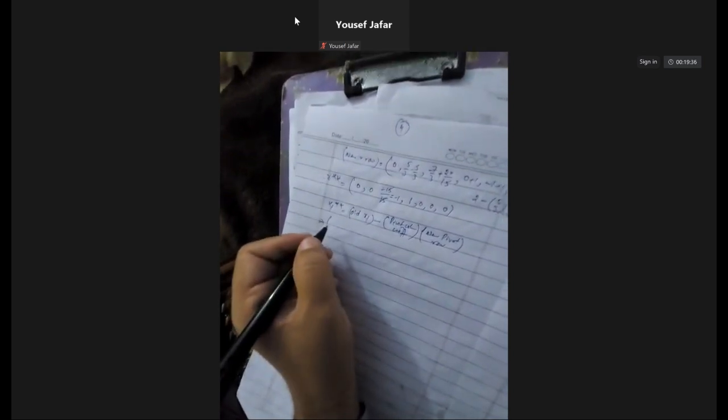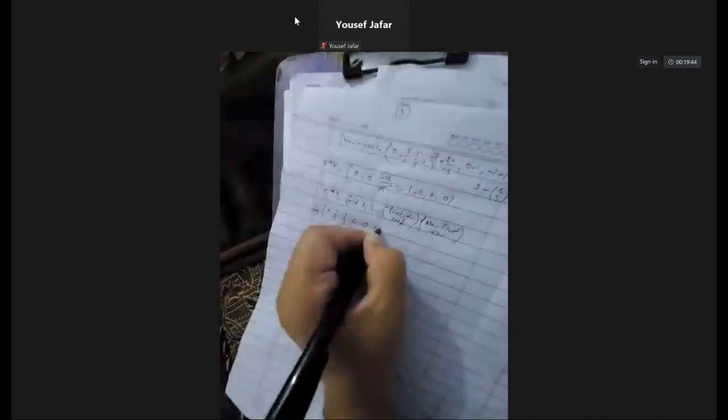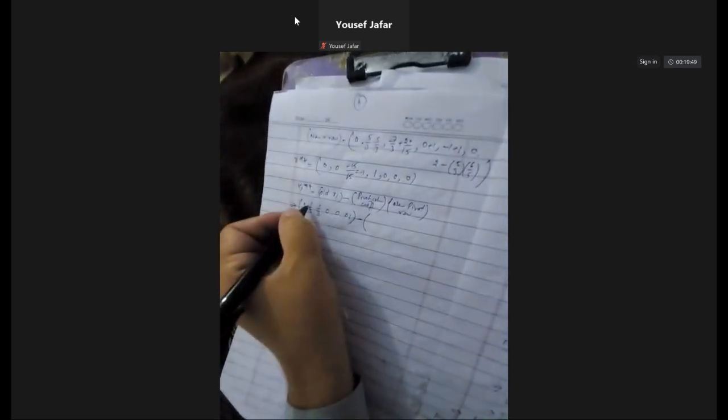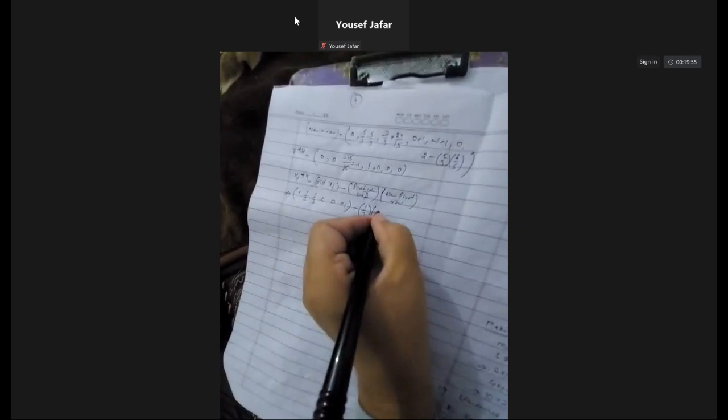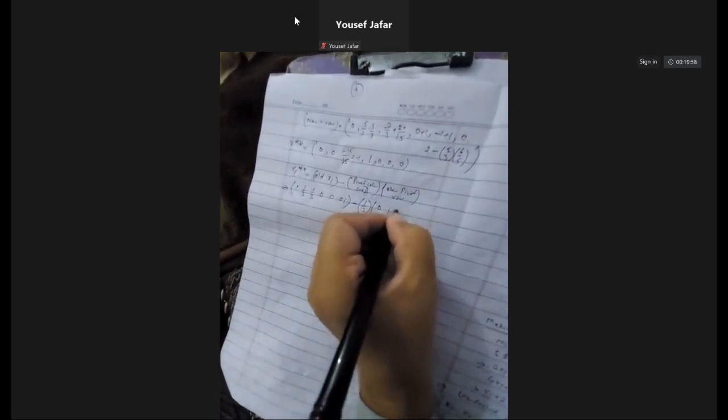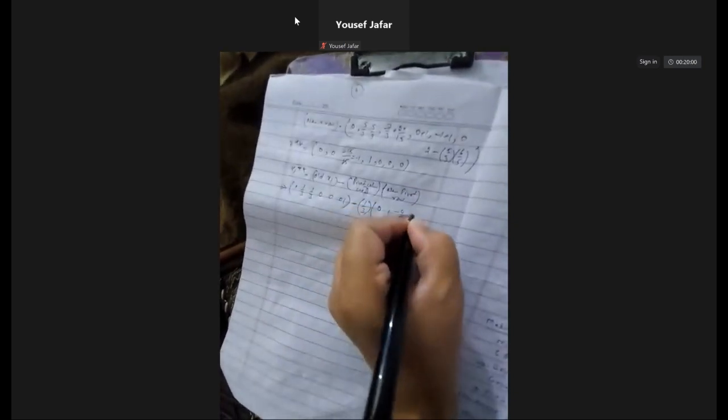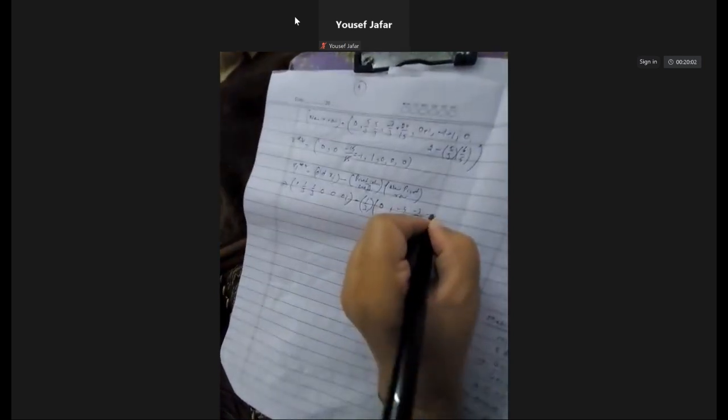From the table, we get that the old x1 is 1, 1 over 3, 1 over 3, 0, 0, 0, 1, and the pivot column coefficient is 1 over 3. Now the new pivot row is 0, 1, minus 4 by 5, minus 3 by 5, minus 3 by 5, 0 and 6 by 5.